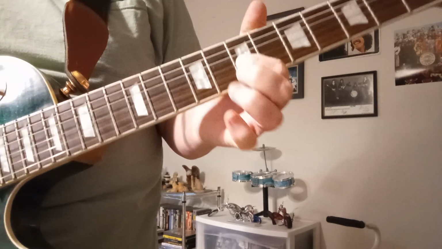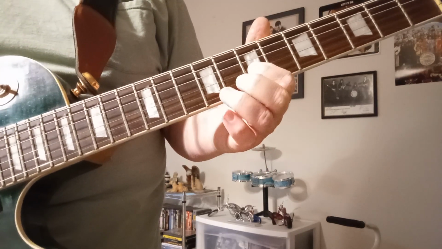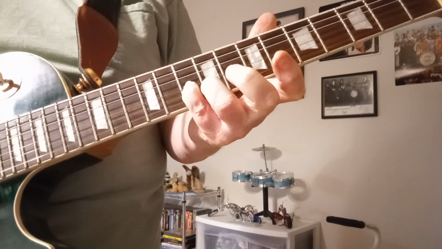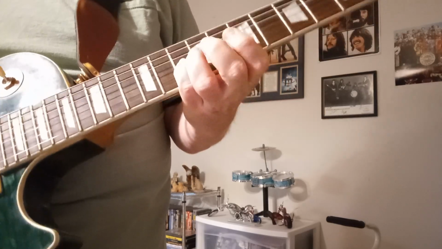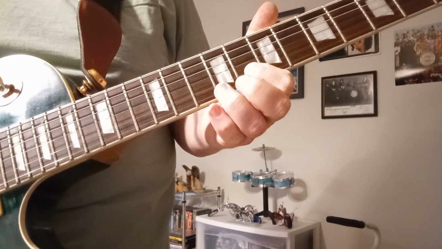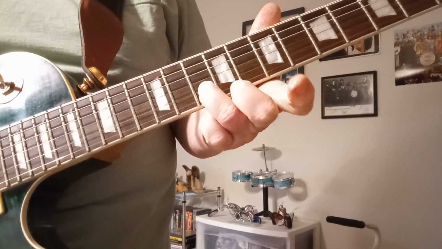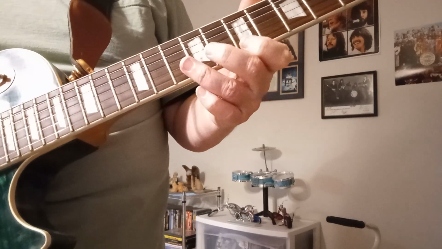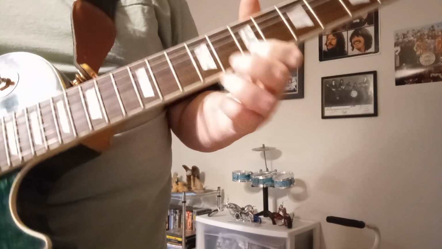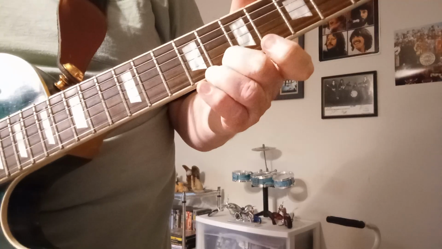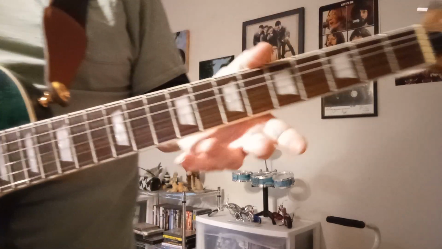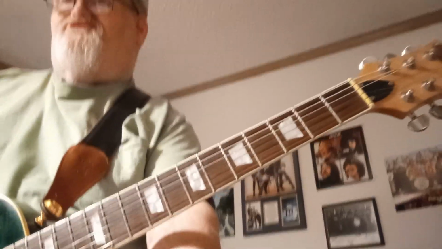G string, we have the fourth, fifth, flat sixth. B string, we have the flat 7, then number 1 our root. High E string, we have notes 2, the flat third, and the fourth. So that is the A minor scale.